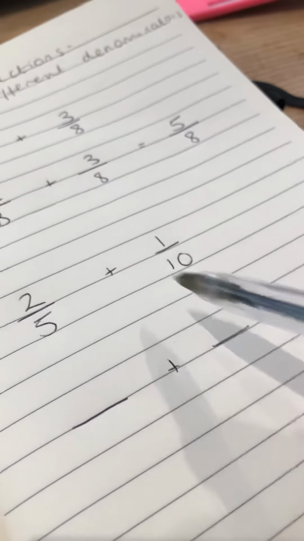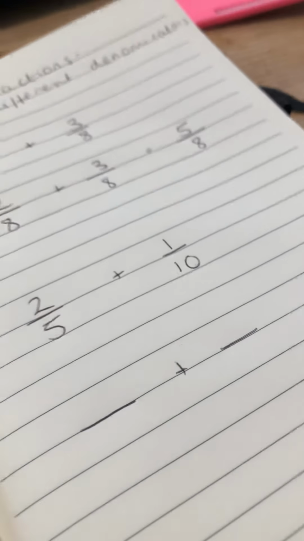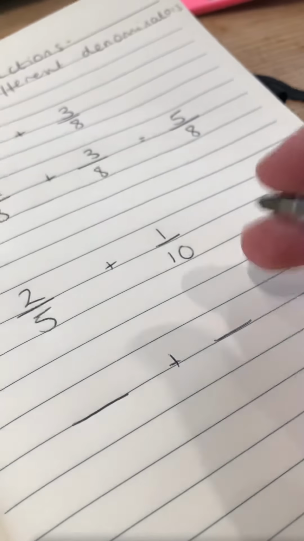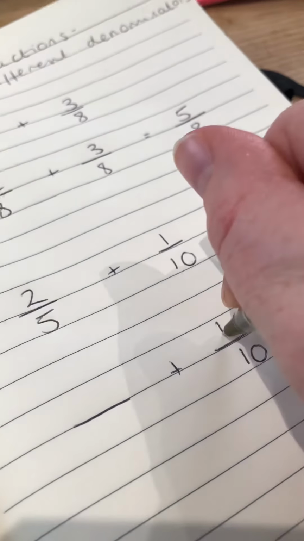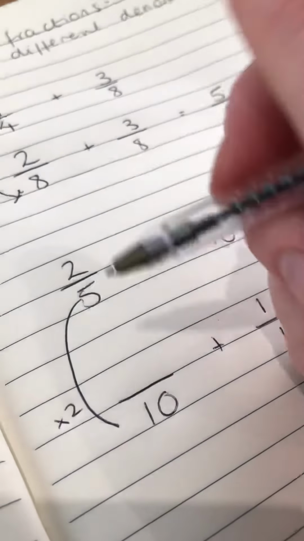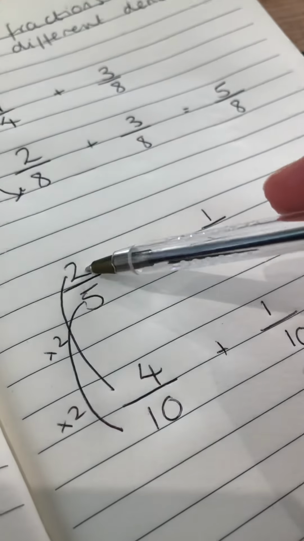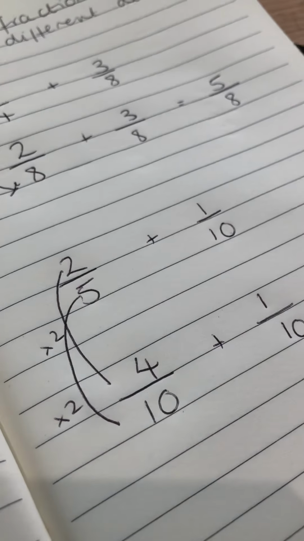I could use 50, but in this case, it's not necessary because actually they both go into one of the numbers here, which is 10. So this one's nice and easy, just keep that one as it is. And this one here, I'll get that set up, and then again I say, what have I done to 5 to get to 10? I've times it by 2, and what I do to the bottom, I must do to the top. So if I've times that by 2, then I must times this by 2. So 2 times 2 gives me 4. So I know that 2 over 5 is the same as 4 over 10.